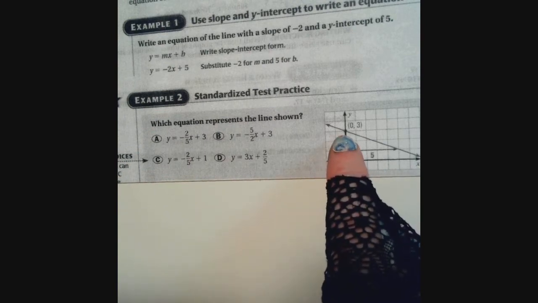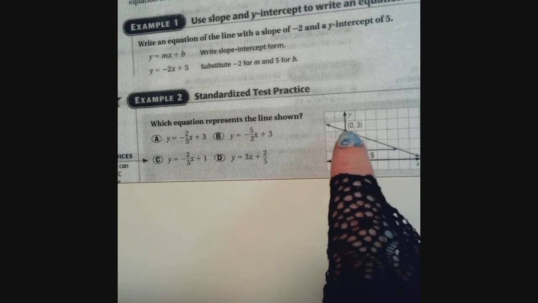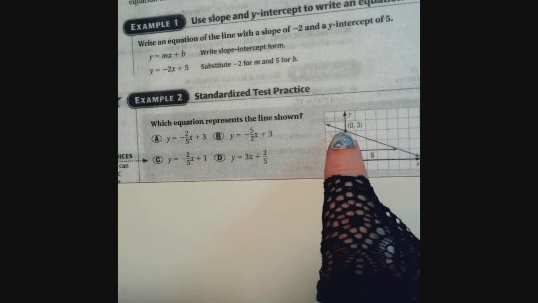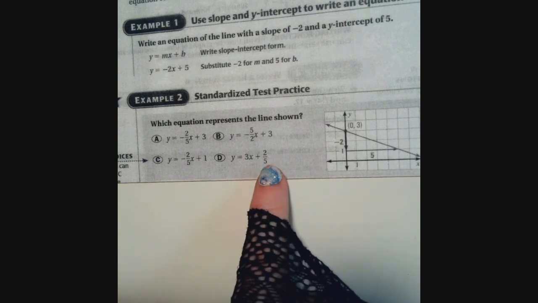Remember, to write this in slope-intercept form, we have to know the y-intercept and the slope. First of all, can we see the y-intercept? Hopefully you can see it's right here. Whenever x is 0 and you have a number here, that's a y-intercept. So we know the y-intercept is 3. Whenever you have multiple choice, you eliminate what it can't be. Looking at A, B, C, D, it cannot be C and it cannot be D because their y-intercepts are 1 and 2/5. So now we're down to a 50-50. That's how you always want to work multiple choice. Get rid of that which doesn't even make sense.